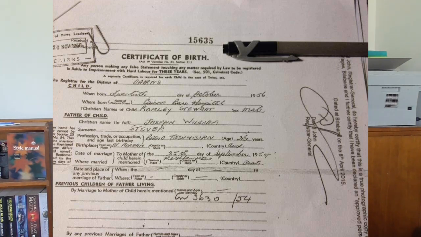The only other thing I'd like to draw to your attention is what's written running down the page on the right-hand side there, which is what we can read there is, it's probably David John, Registrar General, do hereby certify that this is a true photographic copy, and then we lose it. Something, Brisbane, and I further certify that I have been declared an approved person, and we don't know what it says. We've got the date, which is April 2015, and then it's signed David John, Registrar General.